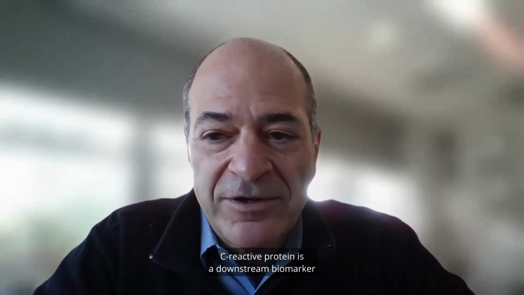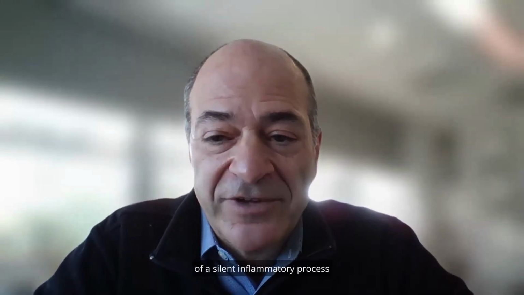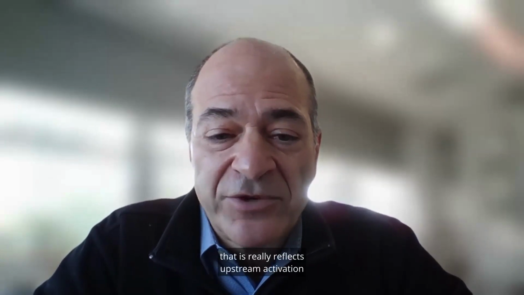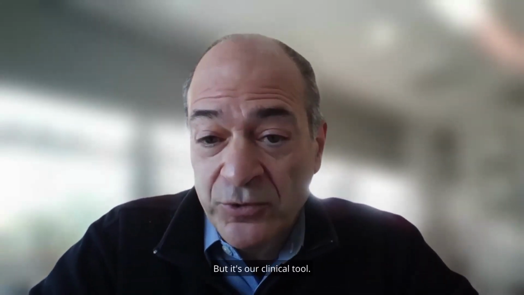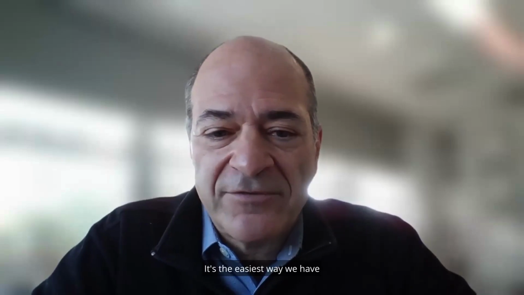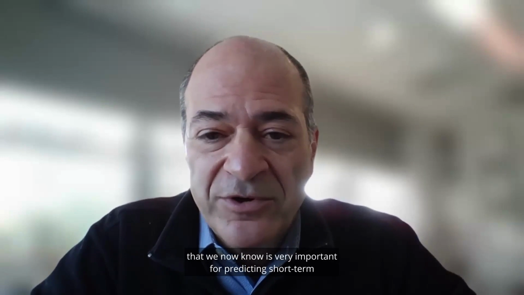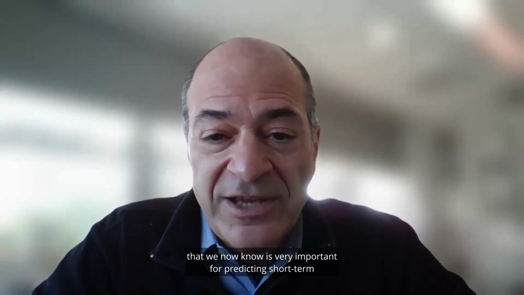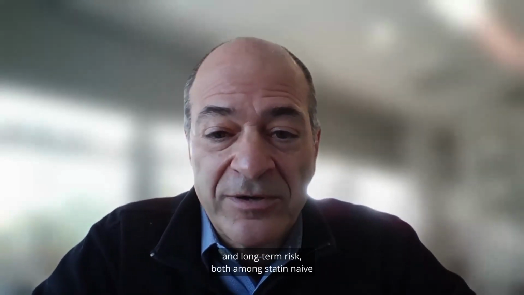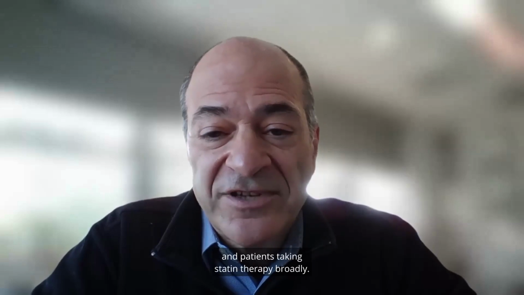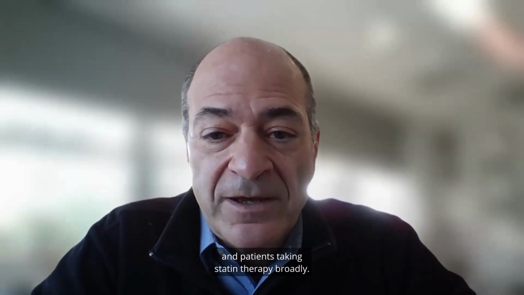C-reactive protein is a downstream biomarker of a silent inflammatory process that really reflects upstream activation of certain inflammatory cytokines we'll hear about later. But it's our clinical tool. It's the easiest way we have to clinically measure this low-grade silent inflammation that we now know is very important for predicting short-term and long-term risk, both among statin-naive and patients taking statin therapy.